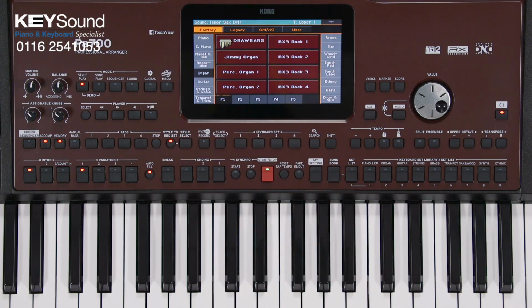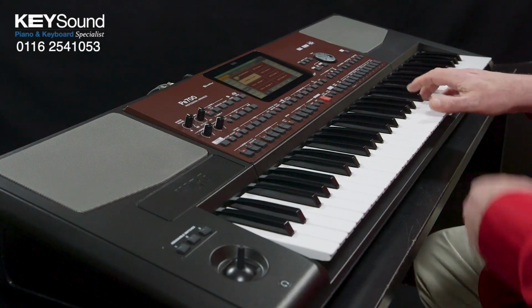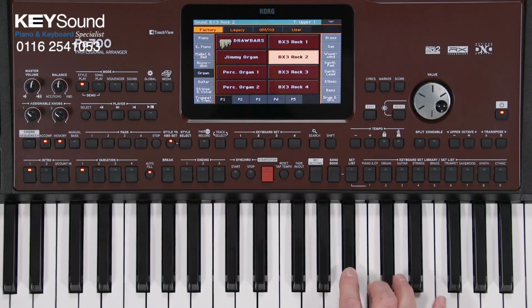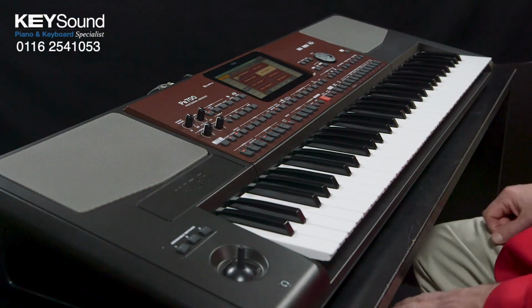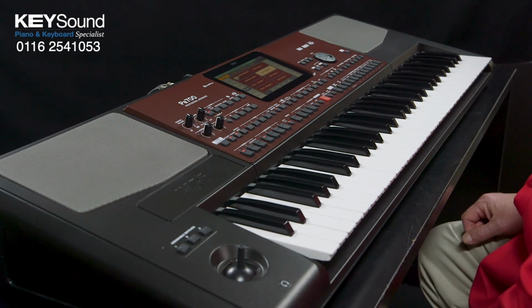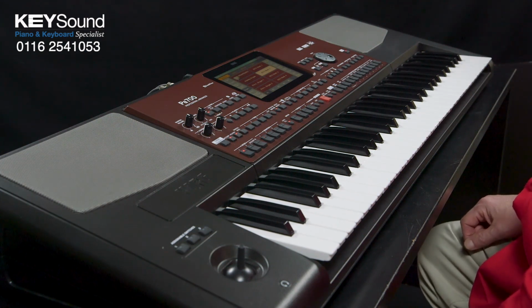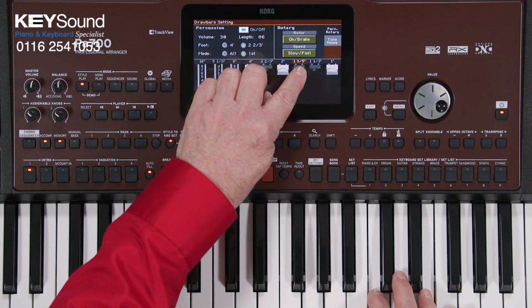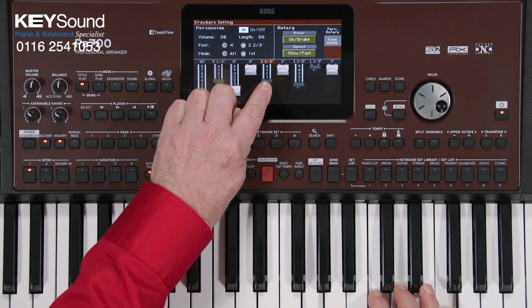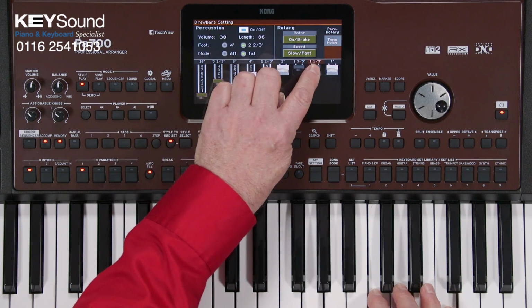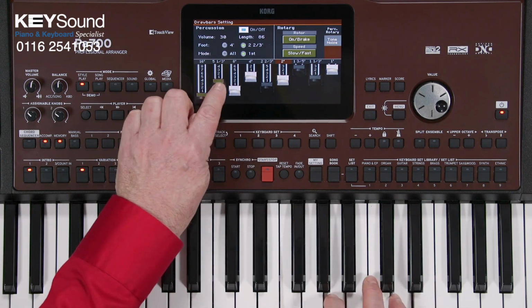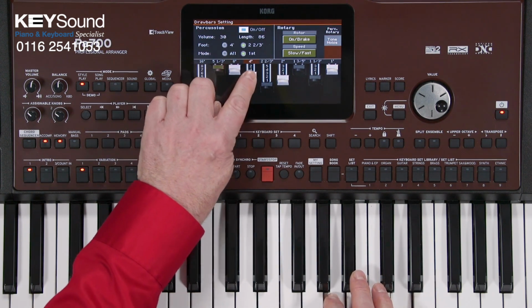There are several sampled organ sounds in a variety of different drawbar settings. But the Pa700 also features a special drawbar sound that emulates the classic drawbar organ, allowing you to set your own drawbar settings. Select Drawbars and use the sliders on the screen to adjust the drawbars. You can save your edited digital drawbar sound into one of the keyboard set library locations. We'll look at that in a moment.